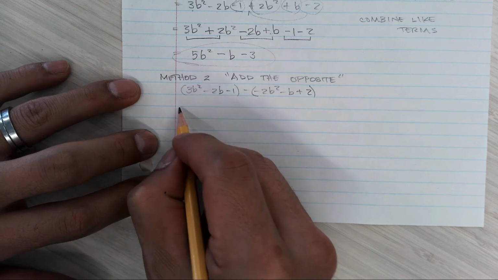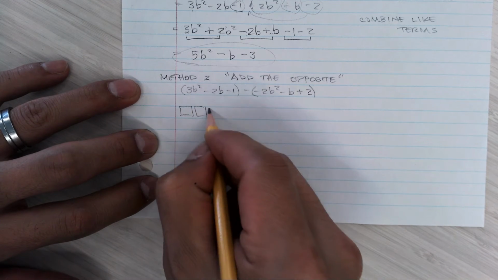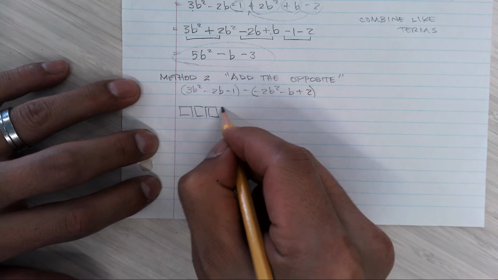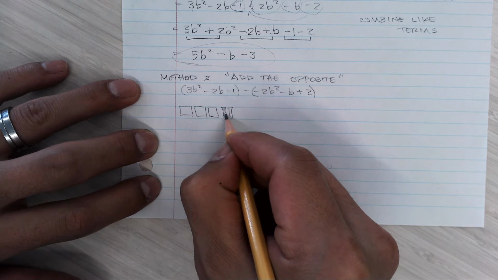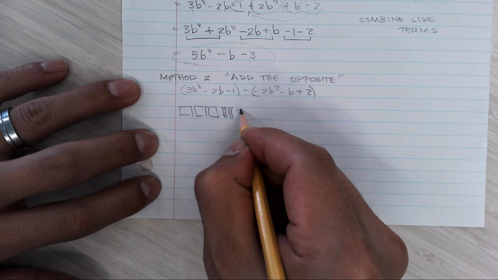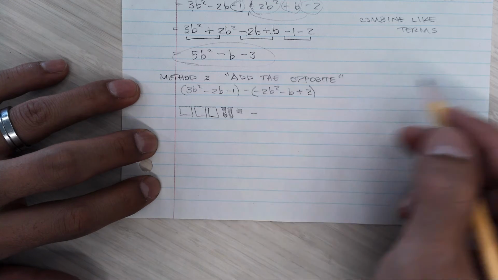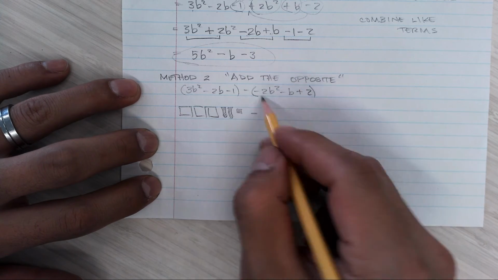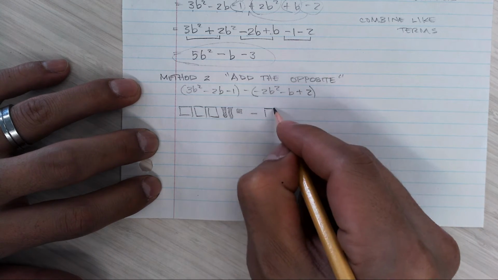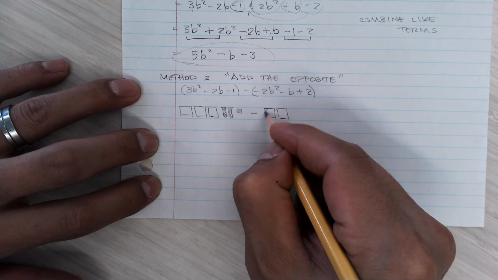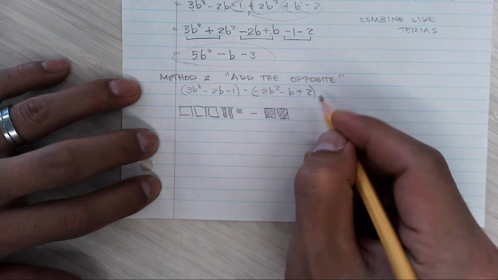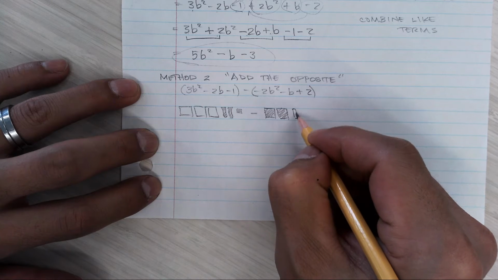There's my 3b squared, minus 2b, minus 1. Now I'm going to put a subtraction here. Here is my second set of tiles, which is 2 negative b squared, negative b, plus 2.